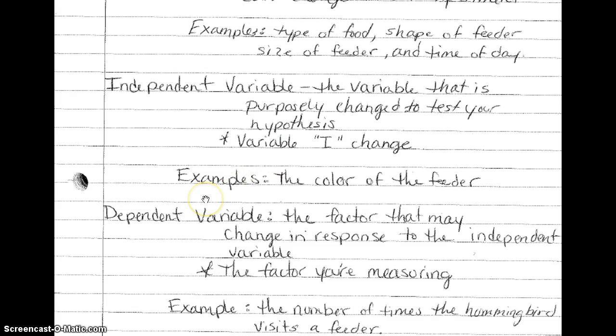So in the example from the textbook, we're dealing with that hummingbird experiment, the variable that they changed on purpose was the color of the feeder. They kept everything else the same. Same type of food, same feeder, and the same time of day. So the only thing that they changed was the color of the feeder. One was red and one was yellow.